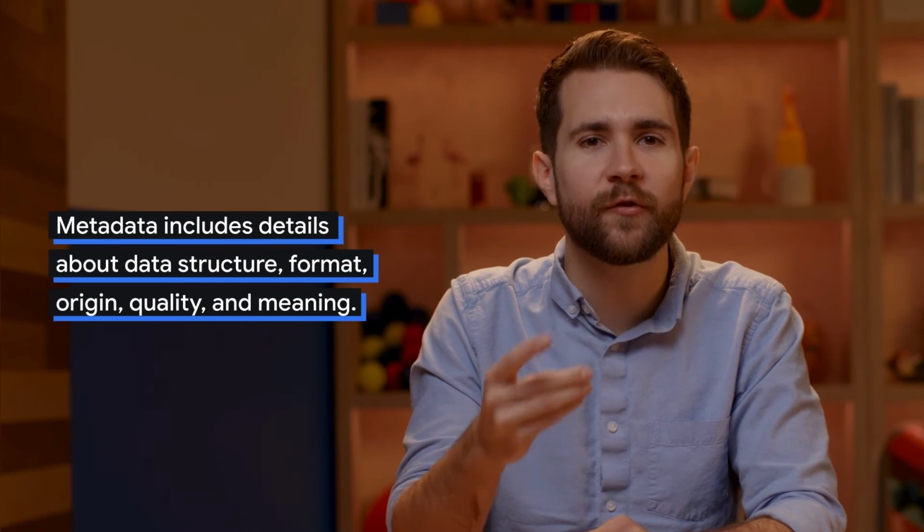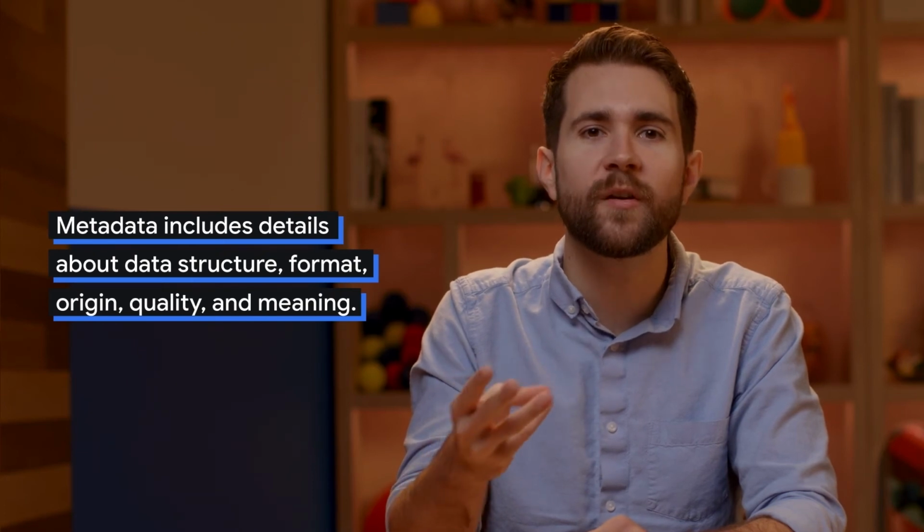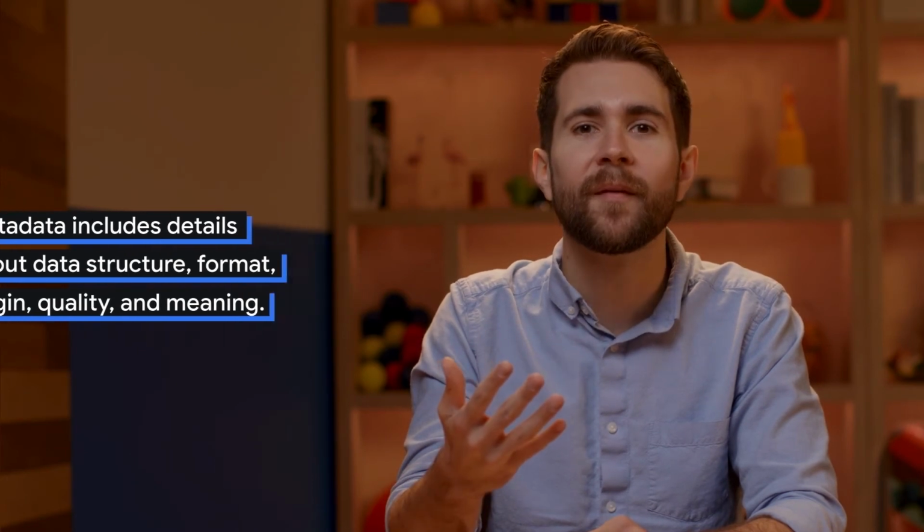Metadata encompasses various attributes that describe data. It includes details about data structure, format, origin, quality, and meaning. Think of metadata as the what, when, where, and how, providing crucial information about the data's characteristics and properties. There are a couple of different types of metadata that data professionals are most likely to encounter in their work.